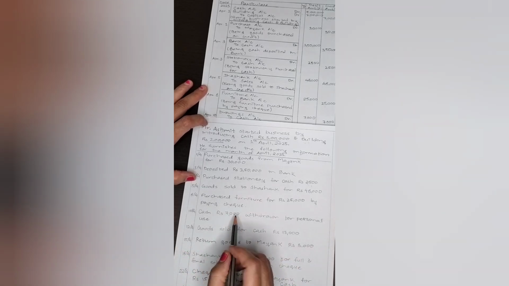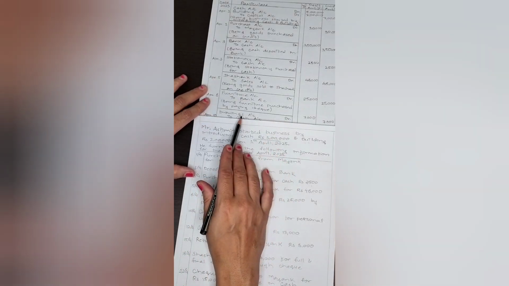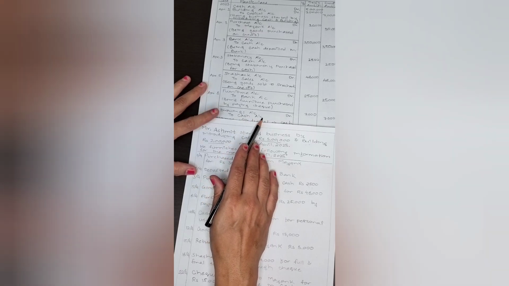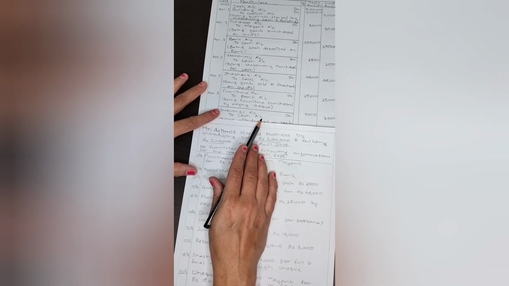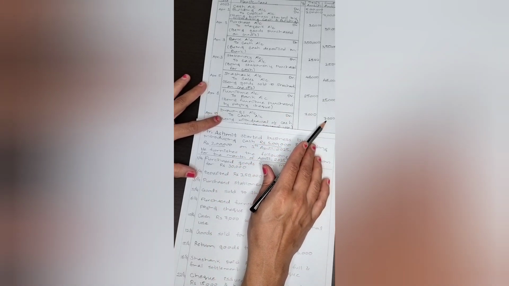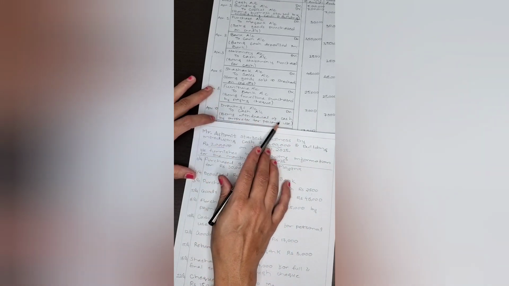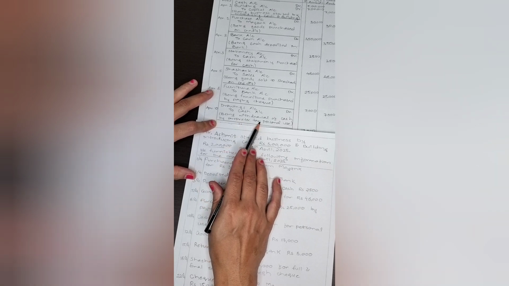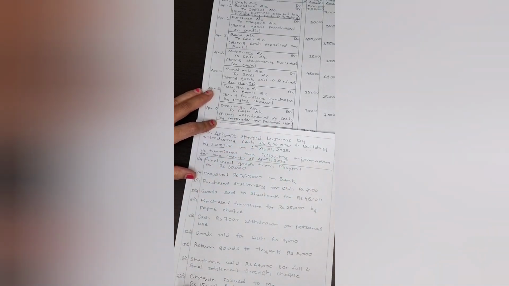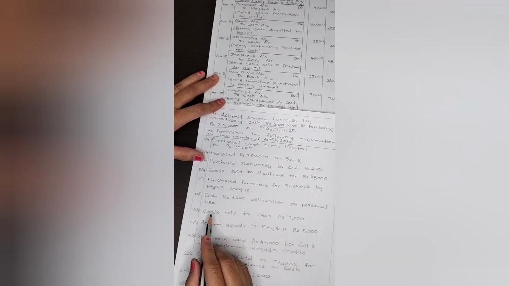Okay. So drawings account debited to cash account. Our asset, cash, is reducing, so cash account will be credited 7,000, being withdrawal of cash by proprietor for personal use. This is a simple entry.